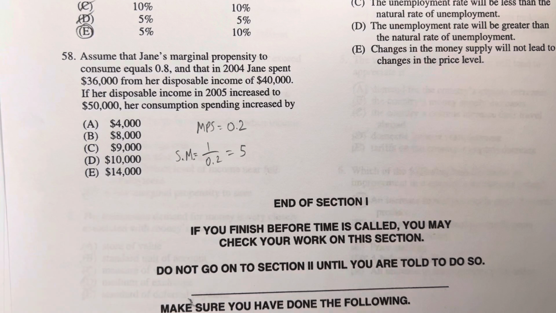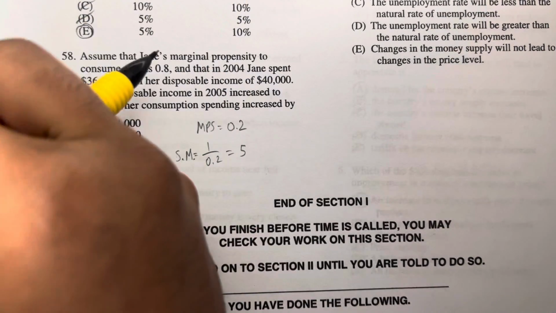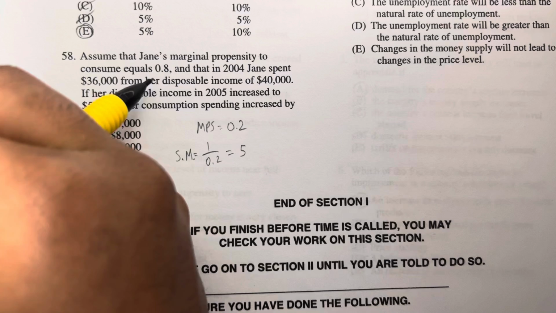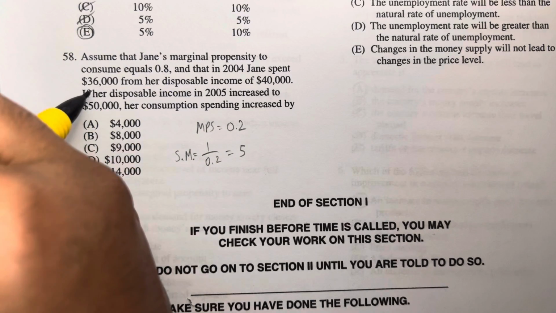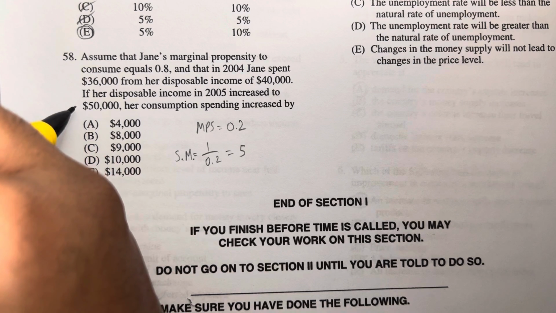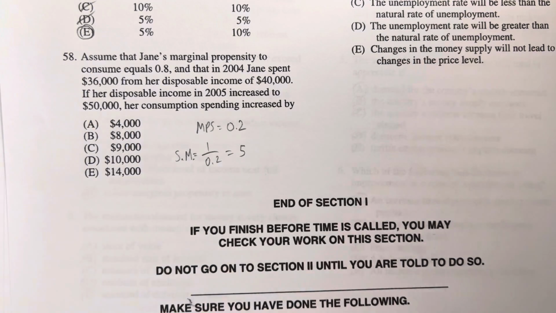I'm actually not completely sure here. Marginal propensity to consume is 0.8.